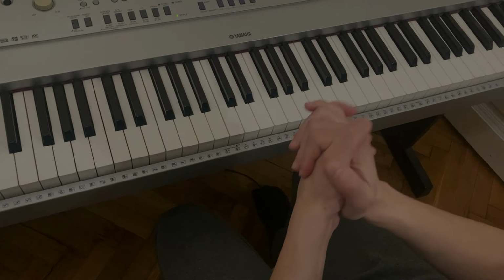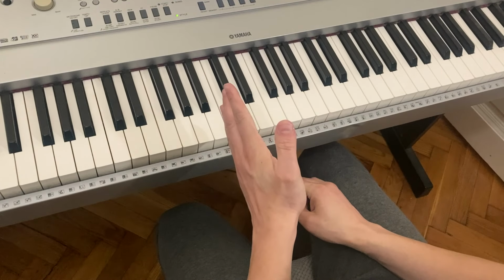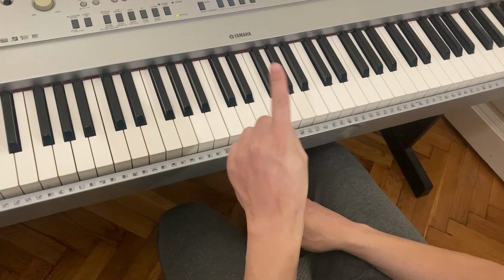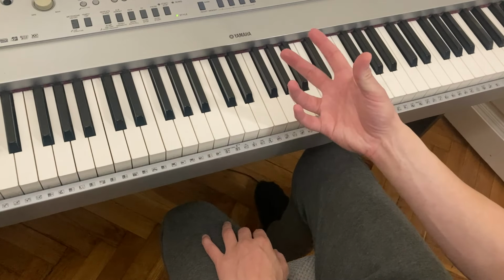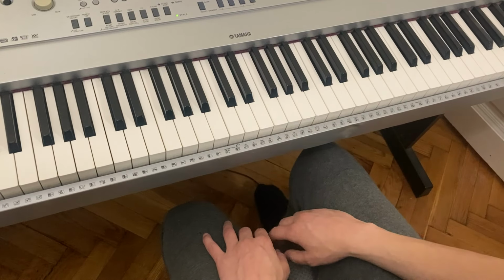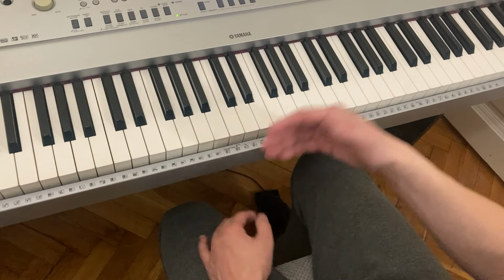Hello there, welcome to this video in which I'm going to show you a very good way on how to master the cycle of fourths. It's very, very important. All chord progressions are based on it and you're going to recognise it in lots of repertoire, especially jazz and pop. So the simple way of doing it is to just hardcore master it.